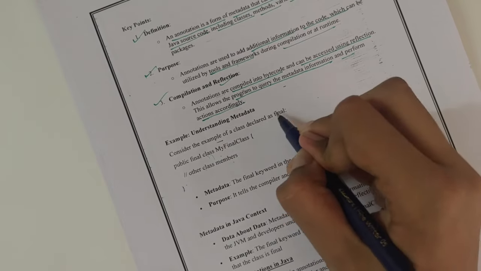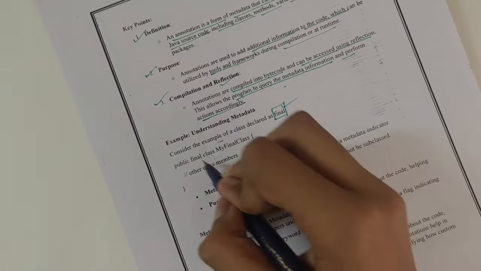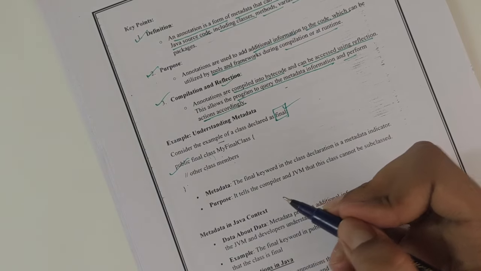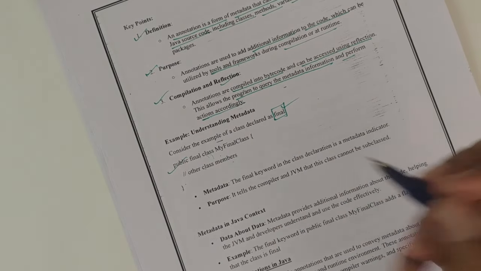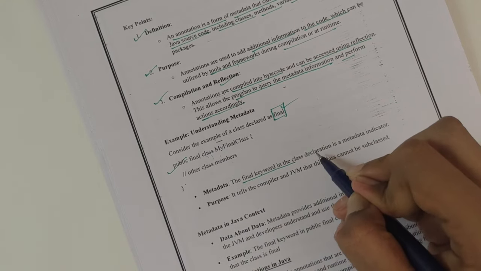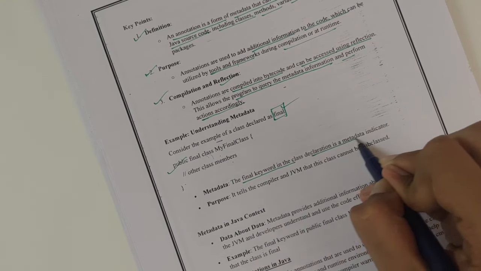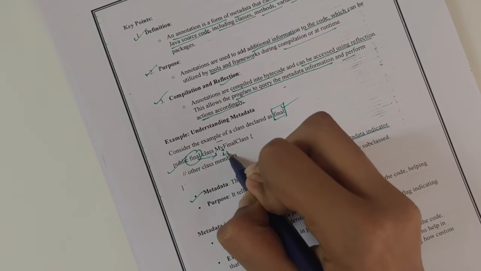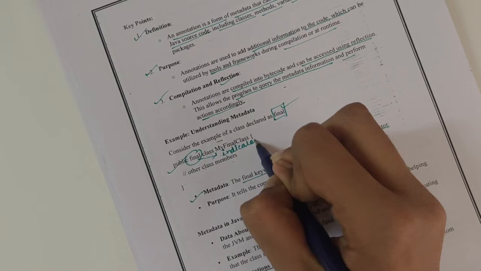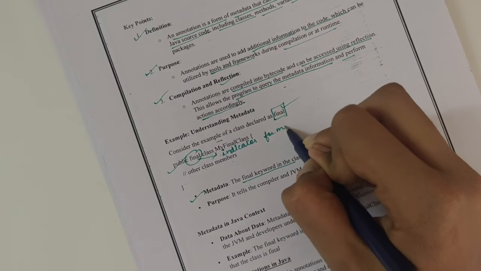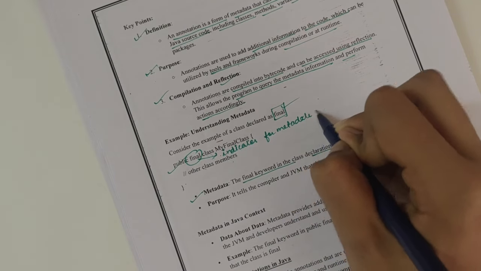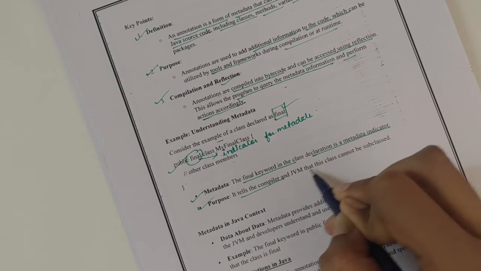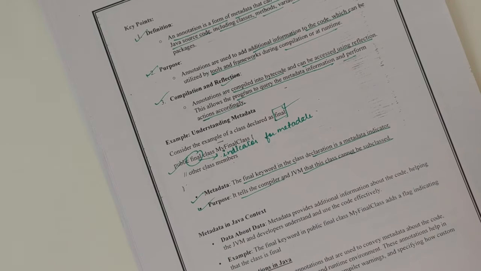Now it is declared using the keyword final. Remember, public final class, my final class. Now what is this metadata? The final keyword in the class declaration is a metadata indicator. This final is nothing but an indicator for metadata. Then purpose, it tells the compiler and the JVM that this class cannot be subclassed.